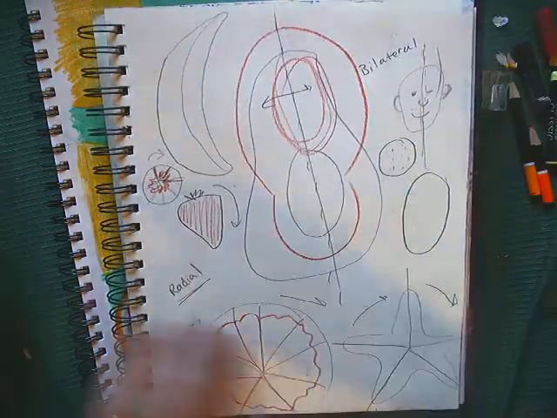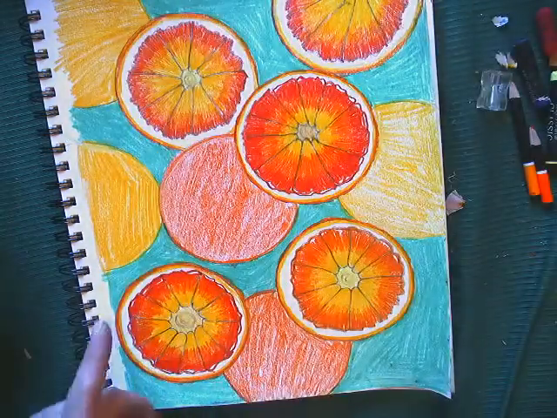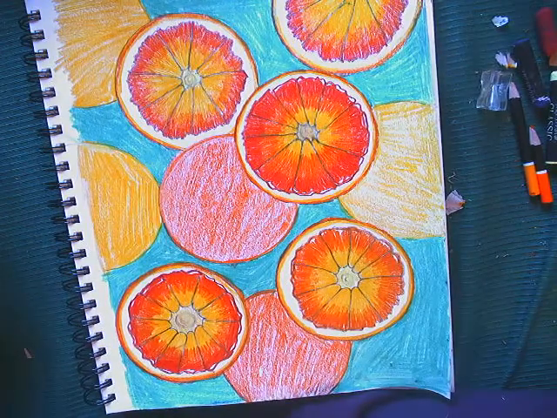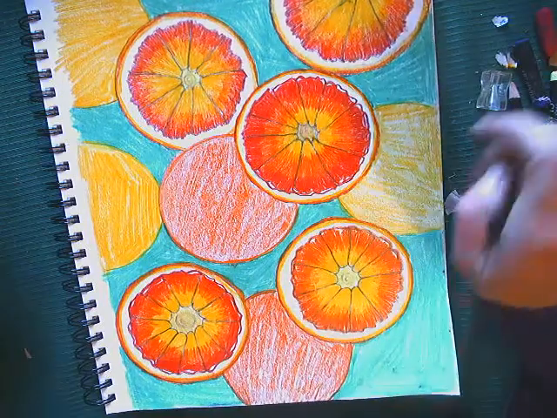So today we're going to focus on cross sections of citrus fruit, or if you want, you could try a pomegranate or a kiwi or something a little bit different, but I'm going to work on citrus fruit today.